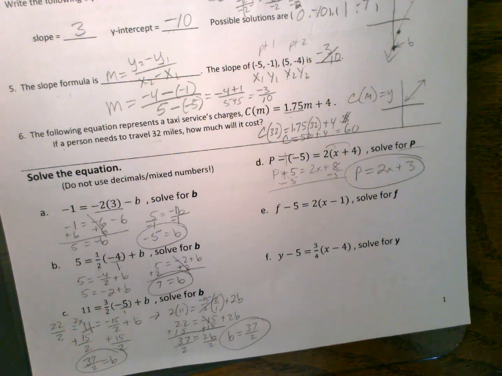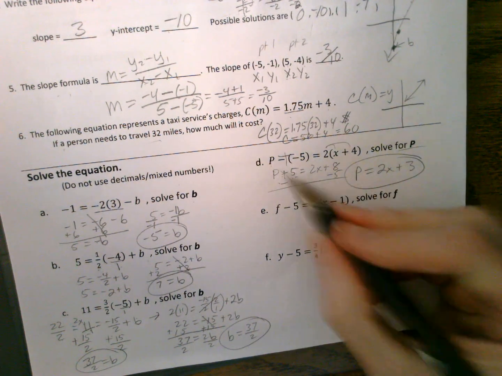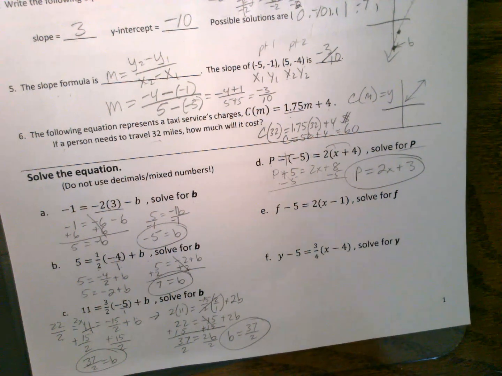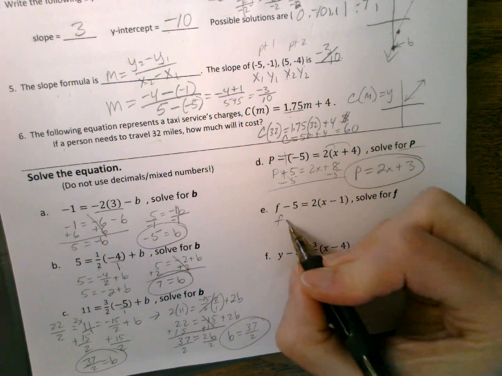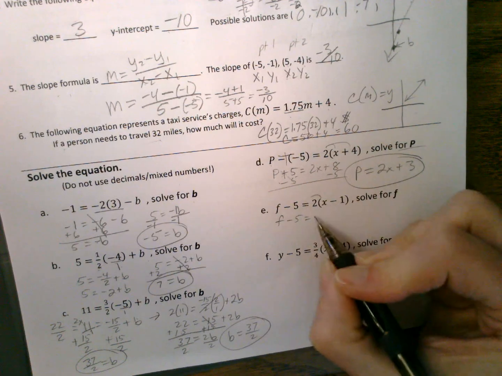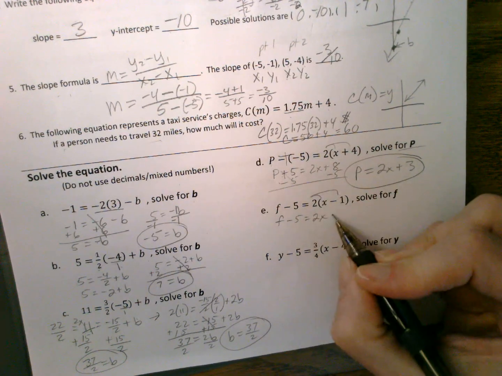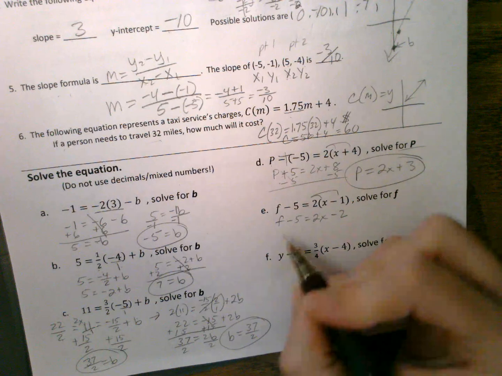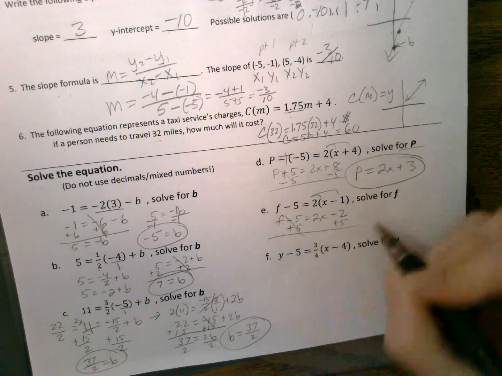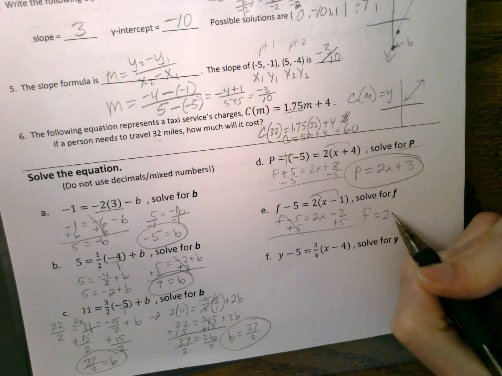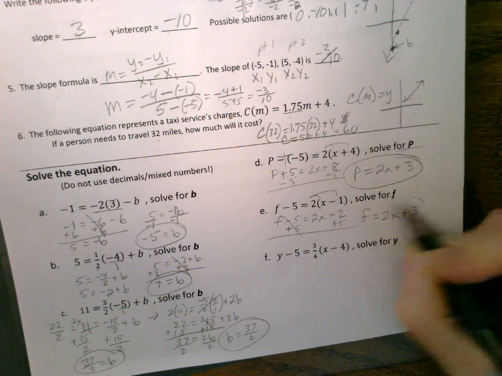Remember, when you're doing those, keep everything in kind of slope-intercept form without the y. So just following the same processes. f minus 5, just practice here. Solve for f means adding 5. So f equals 2x plus 3.